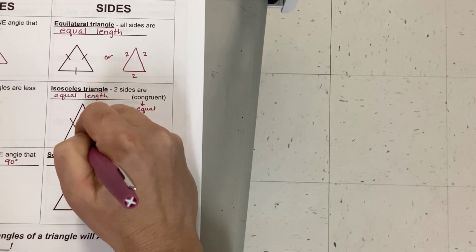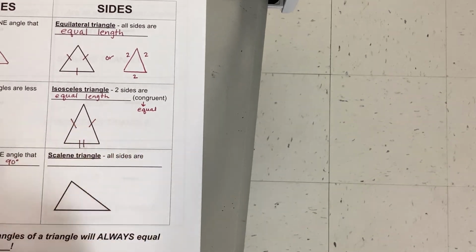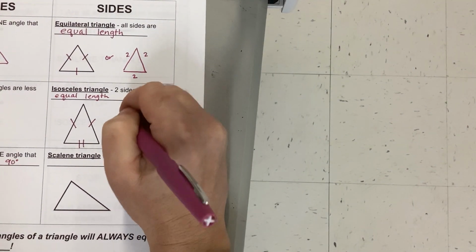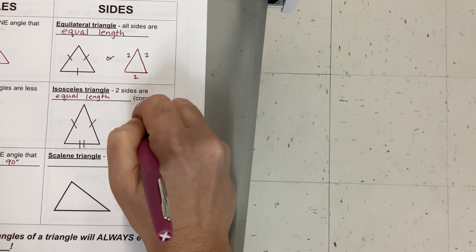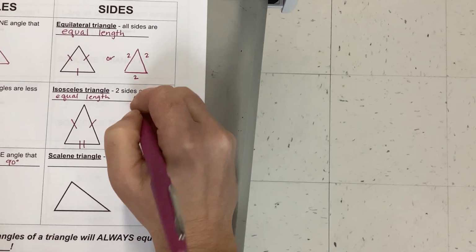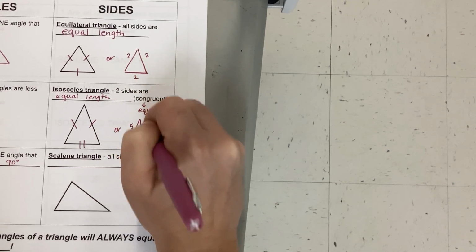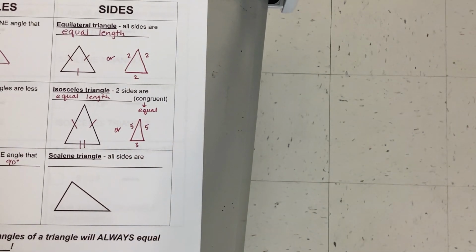But let's say you've got 2 hash marks on this side. That means that this side is a different length than those 2 sides. Or again, it might just be labeled with numbers. Maybe this is 5, this is 5, and this is 3. Those 2 sides are equal, so it is an isosceles triangle.